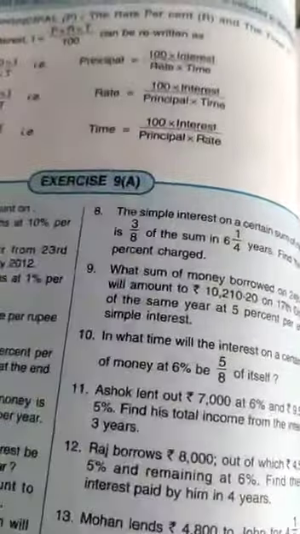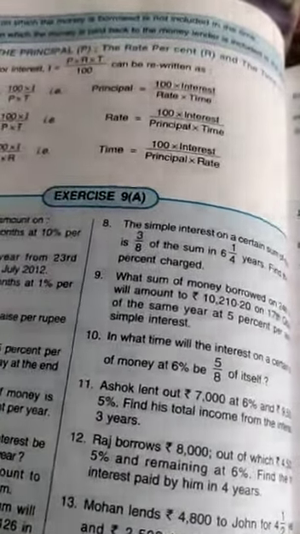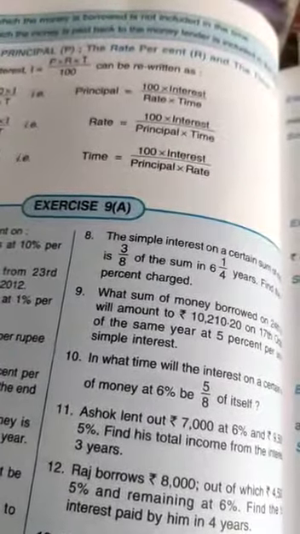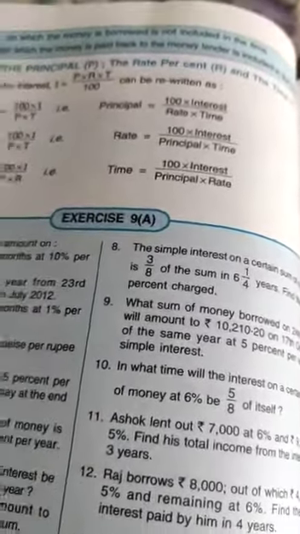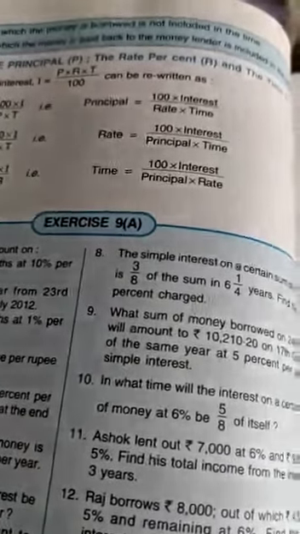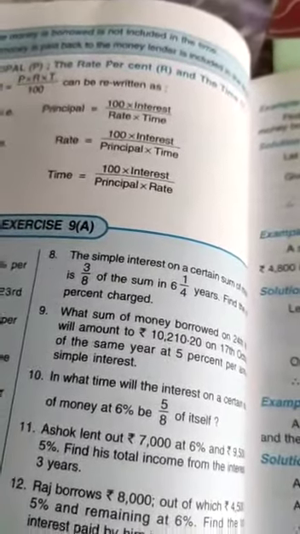But here the interest is not given, children, and the principal is not given. We don't know principal, we don't know interest, only the rate is given. What is given? 5 by 8 of itself. 5 by 8 of itself means that is the interest. How will you solve?